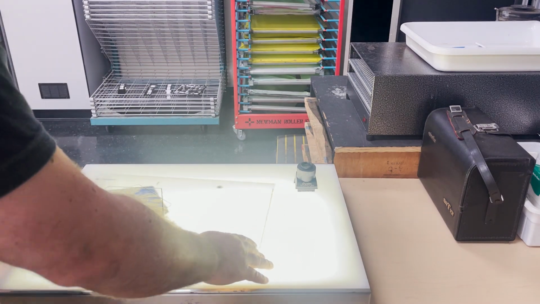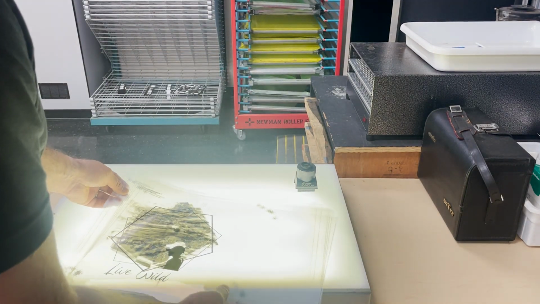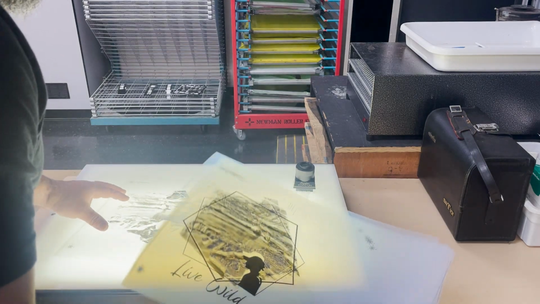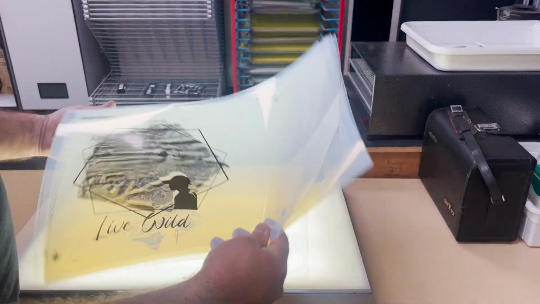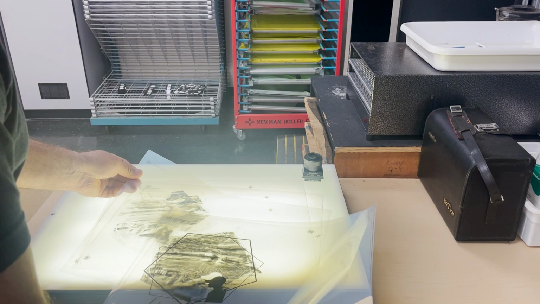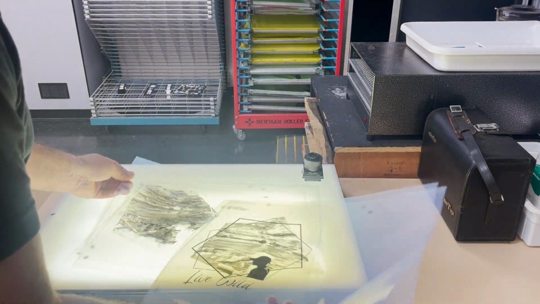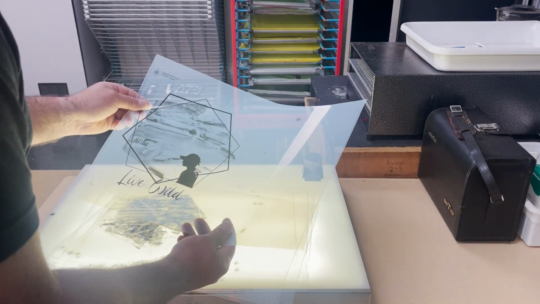Okay, so here you can see we have all 6 of our transparency pages off the P5000. And you can see that each one of these, so this is our base 1, and there's our base 2, or I'm sorry, our gold, which is number 2. Here's our green, here's our gray, here's our white, and here's our black.